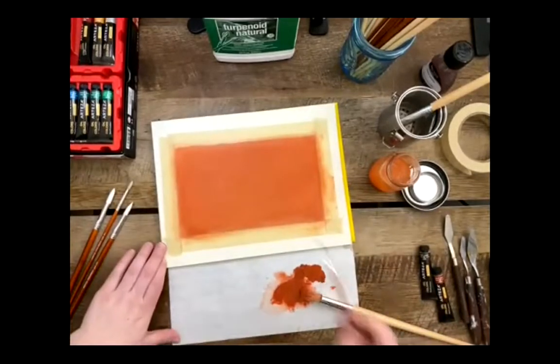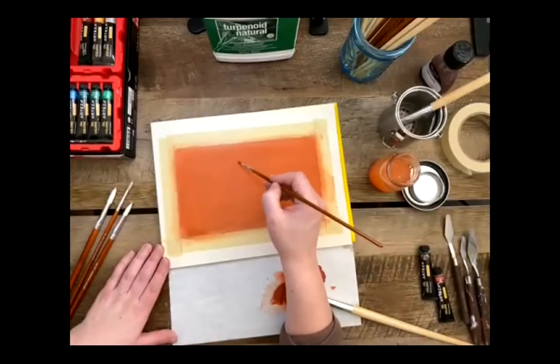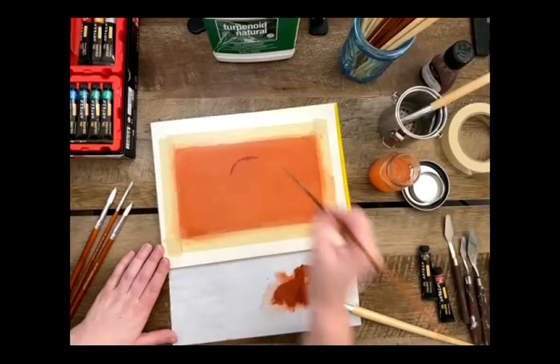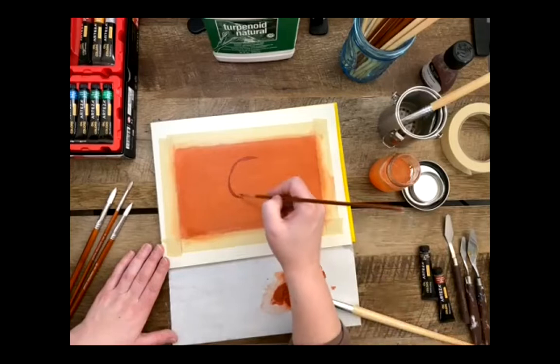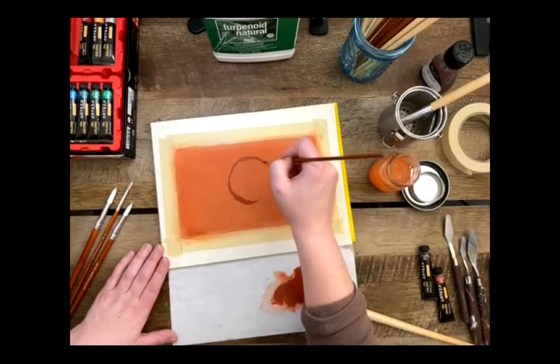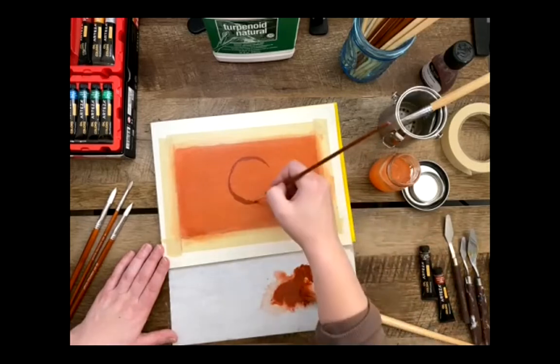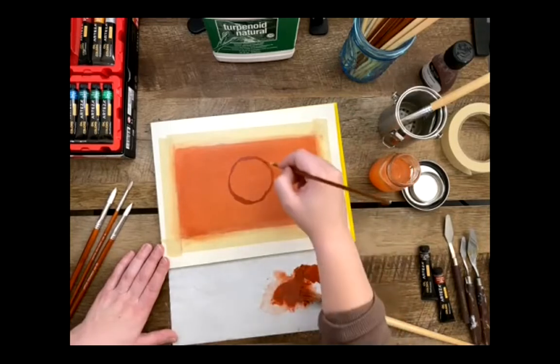Okay, so let's say I want to just do a sphere. I would just take my brush, I'm taking a round, and I'm going to start drawing my sphere with the oil paint. Again, I'm just using burnt sienna here, and I'm only using it to draw. I can bring whatever other colors I want into this.